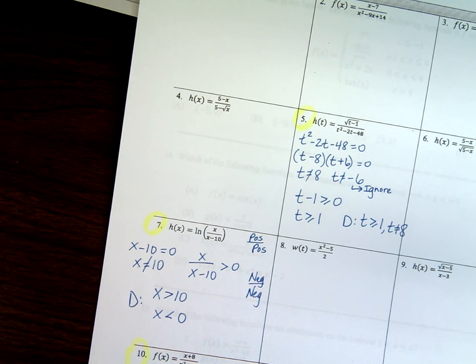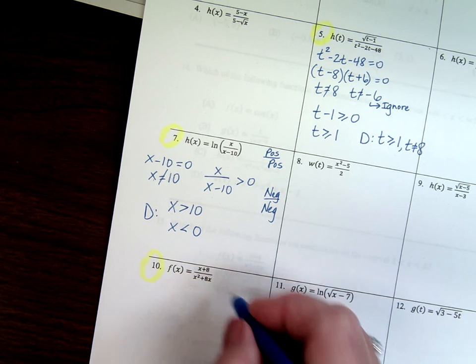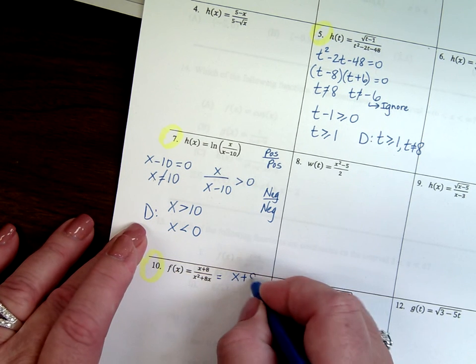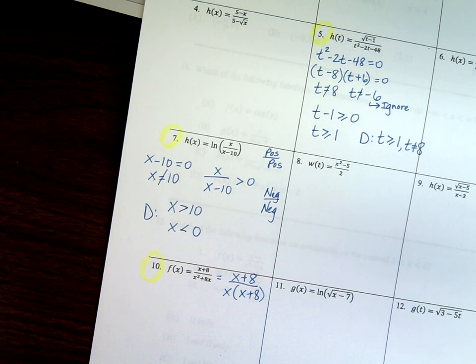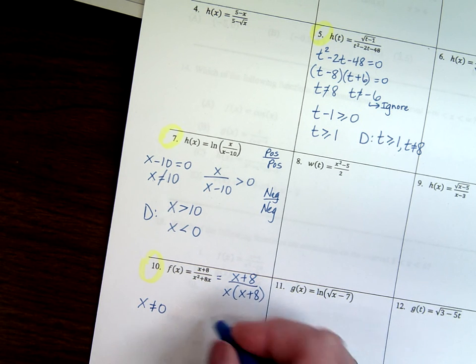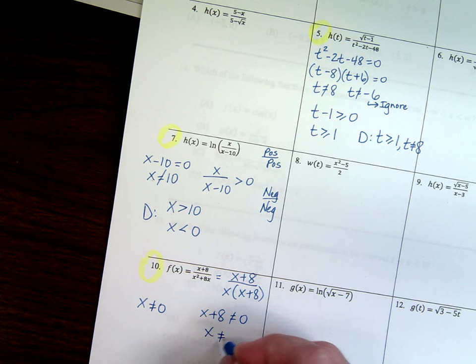All right, last one from this section. We have x plus 8 on top. This is number 10. And on the bottom, I have x squared plus 8x. If I think factoring, my x plus 8 on top stays the way it is. I can factor out an x on the bottom. And I know my denominator can't equal 0. My denominator has 2 pieces. I know it can't equal 0 from the x that's factored out. I know that x plus 8 can't equal 0, so x can't equal negative 8.